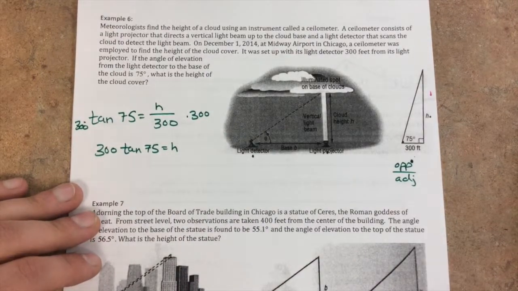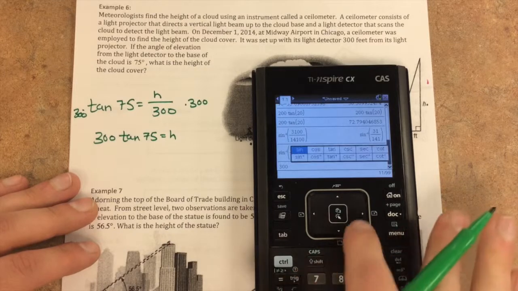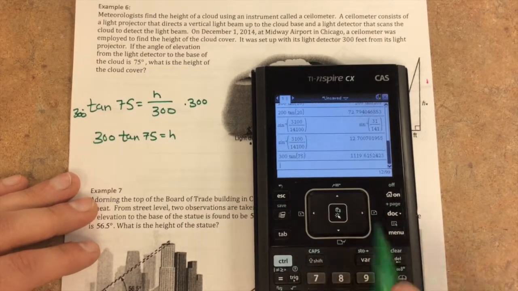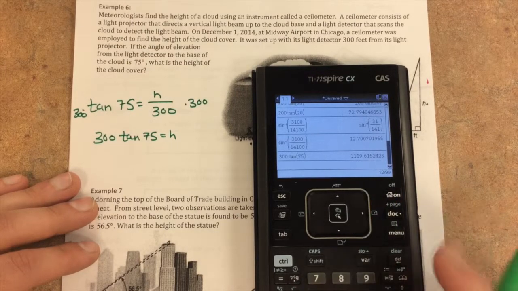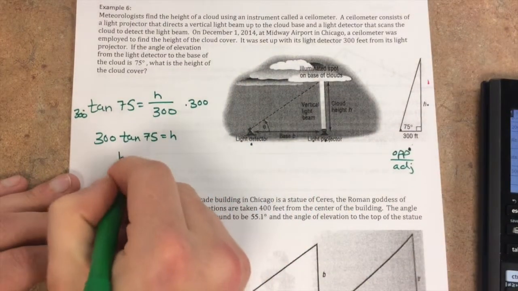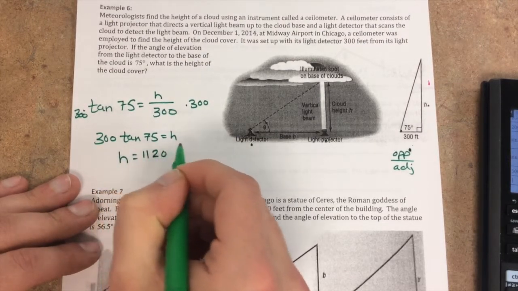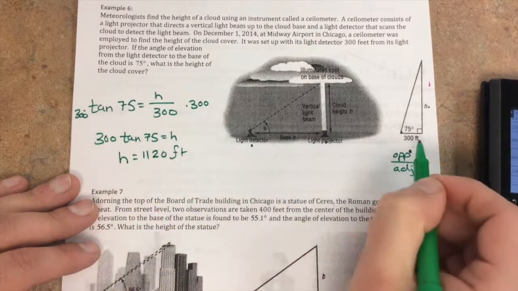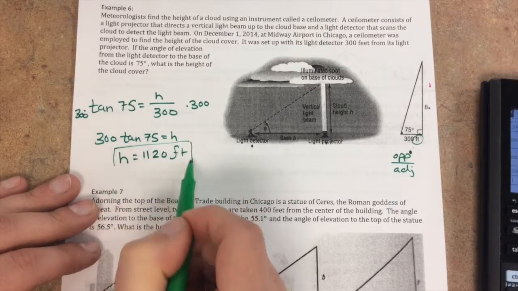So we go to our calculator, we type 300 times tan 75, and we get 1,120 feet. So the height of those clouds is 1,120 feet. And we know that because that's our unit right there. So those are some pretty low clouds.